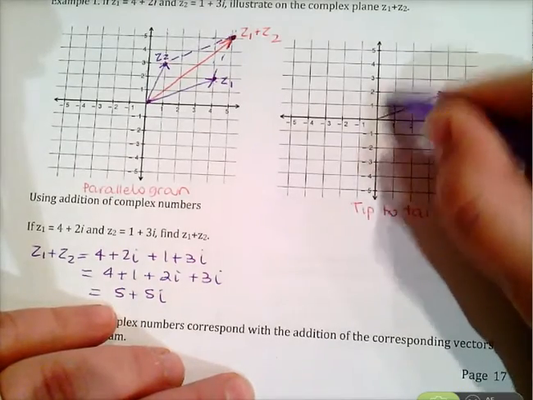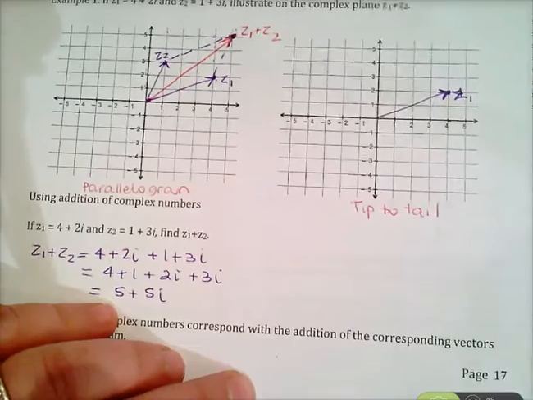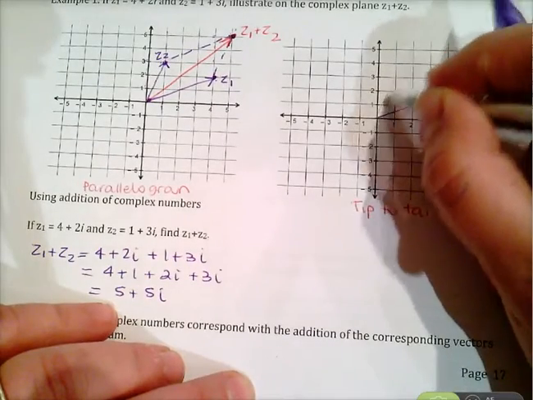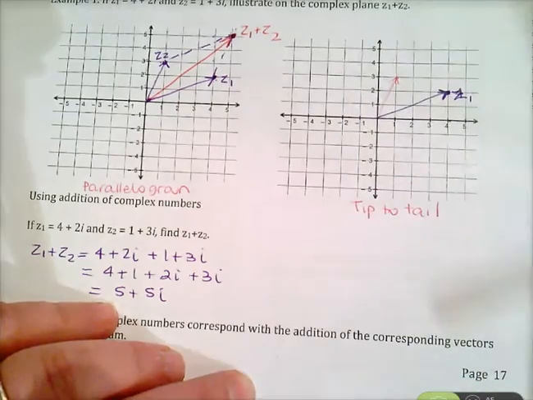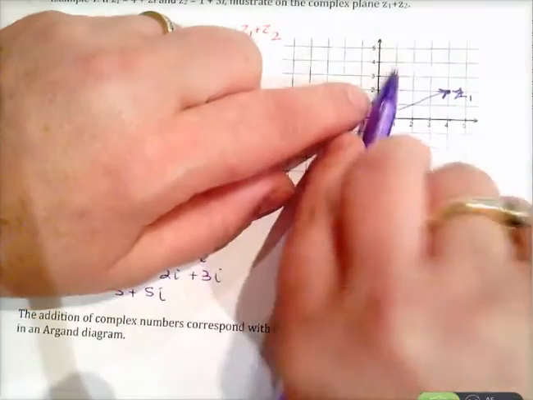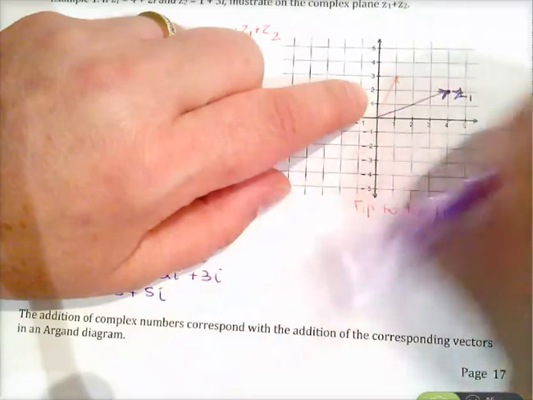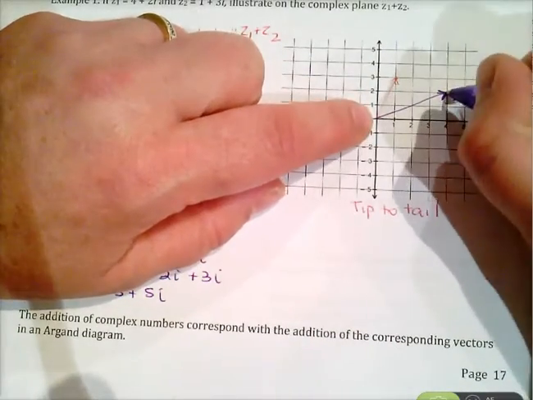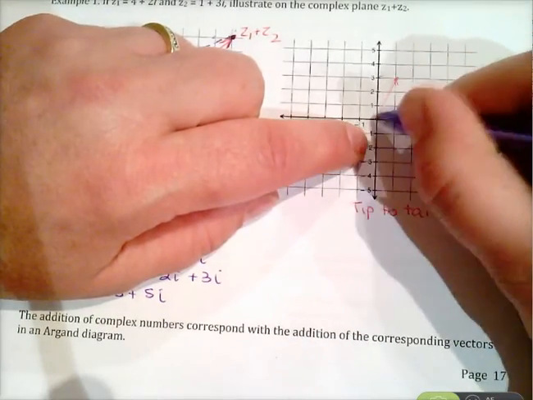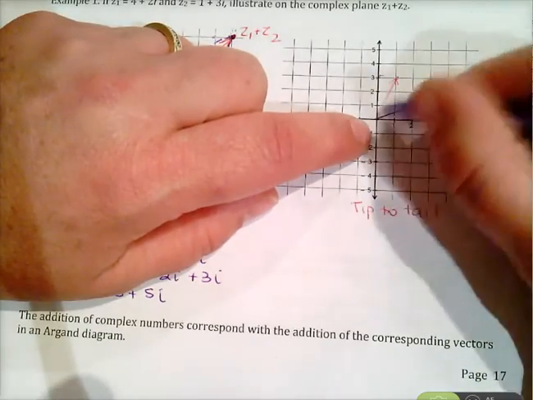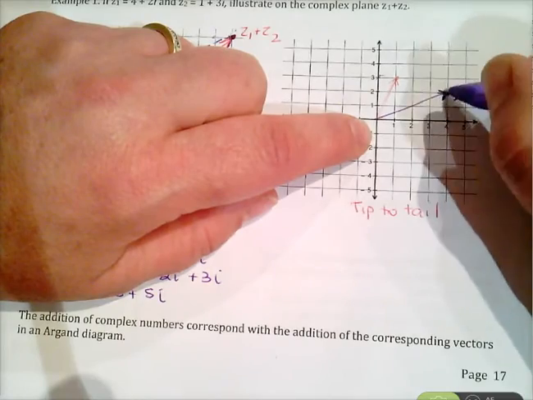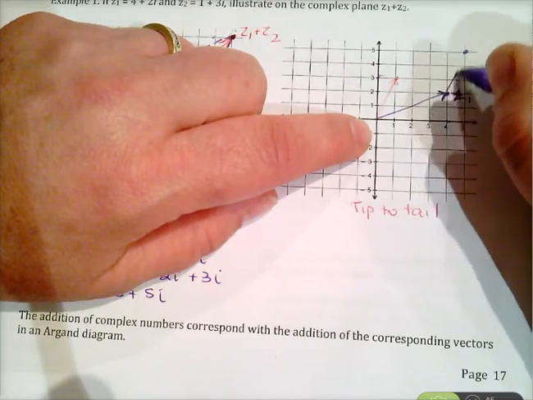So I know 1 plus 3i is here. Okay, I'll just do that really lightly. Right, that's my 1 plus 3i there. But I'm not going to leave it there. I'm going to move it so that it's at the tip, sorry. So 3 up, 1 across to get that same, so that's parallel to that, but move it here. So here is that second vector.